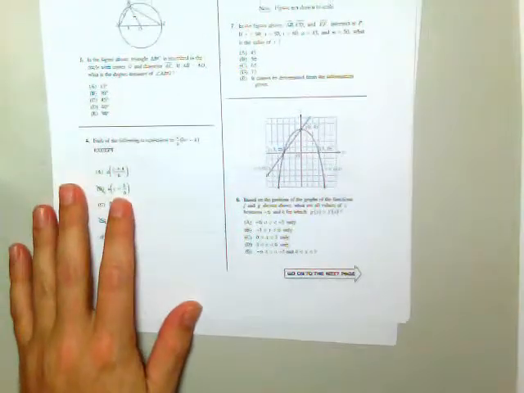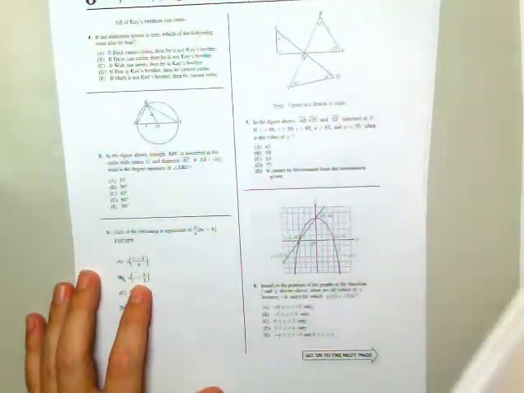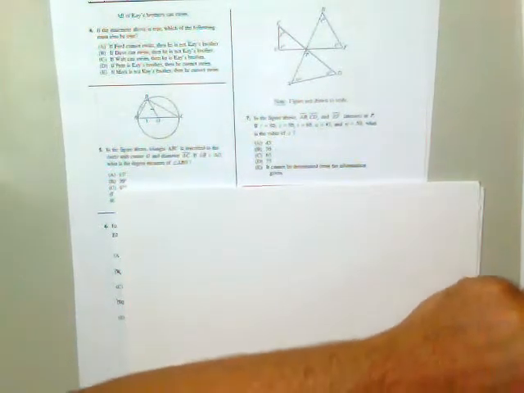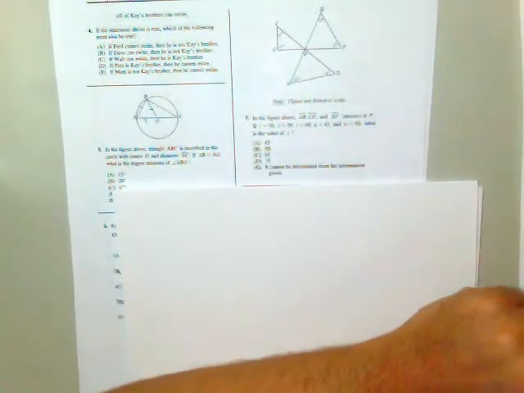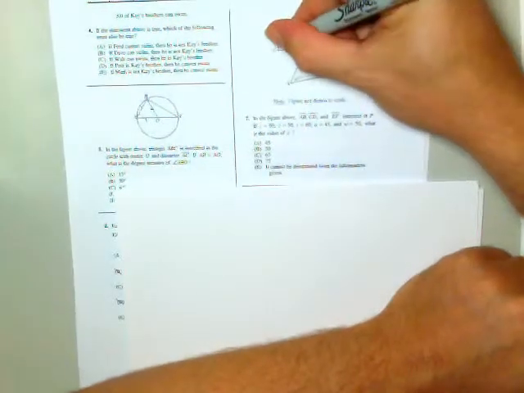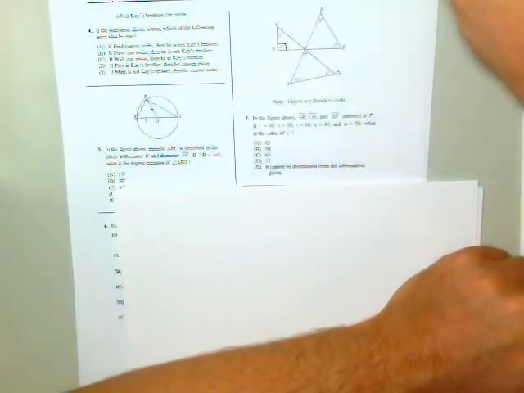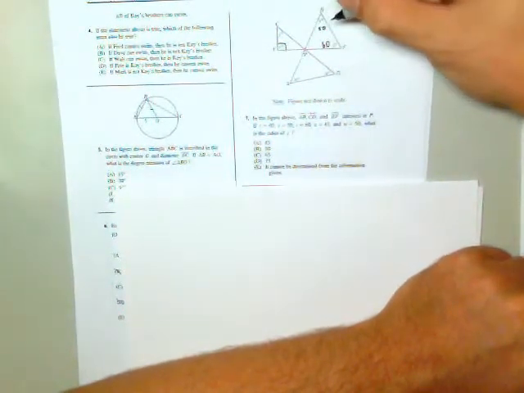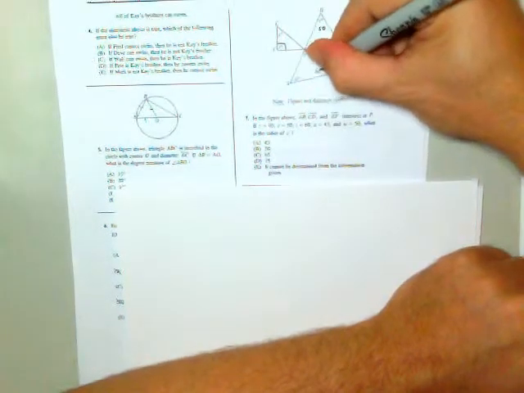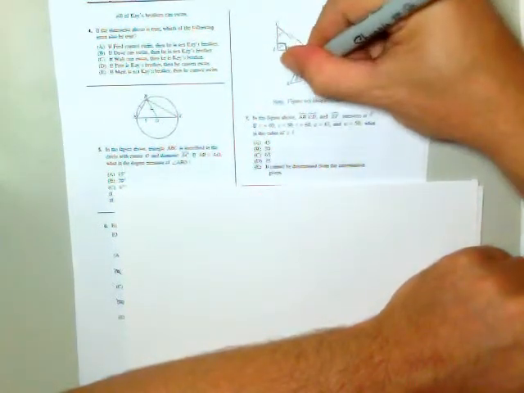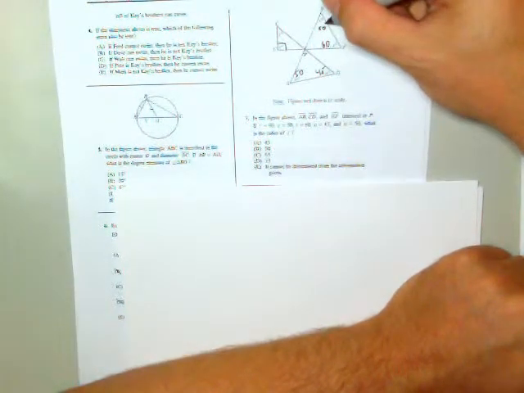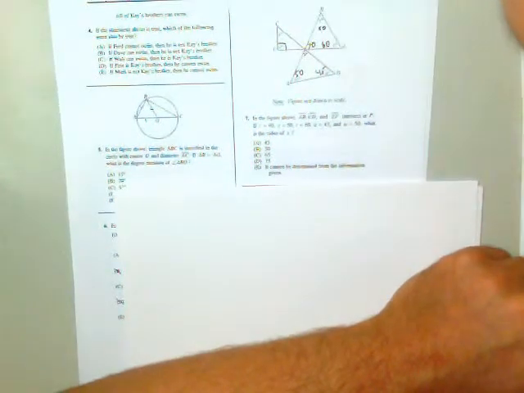7 looks like an interesting figure. Some sort of radioactive looking figure. A, B, C, D, and E, F intersect at P. R equals, I'm going to just draw on this figure. That's 90. S is 50. T is 60. U is 45. W is 50. What's its value? It wants X. Okay, well, 60 and 50 is 110, so this is 70.